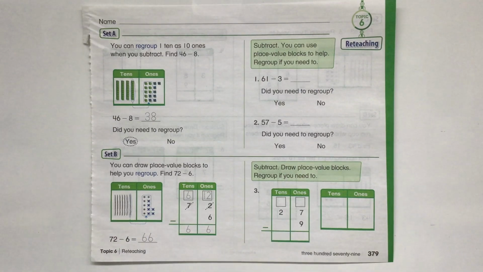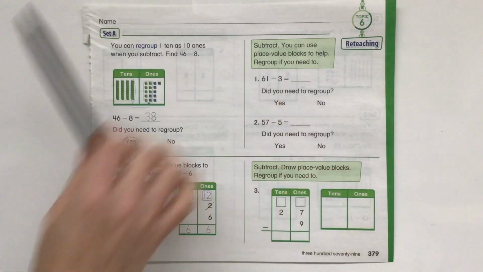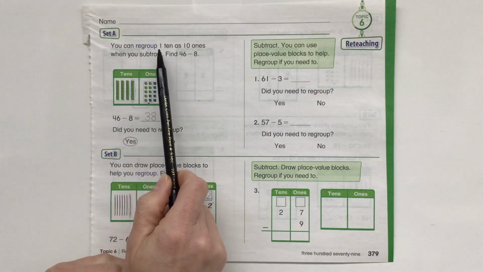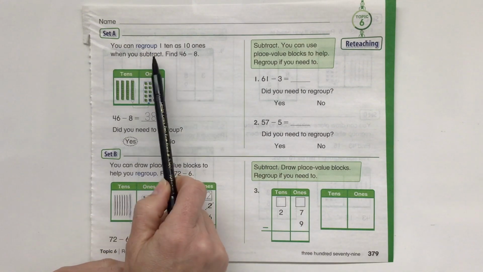This is second grade math, topic 6, reteaching. So we're reviewing everything that we've learned to get ready for our final assessment. So set A, you can regroup 1 ten as 10 ones when you subtract.